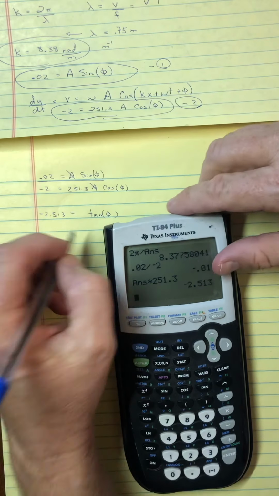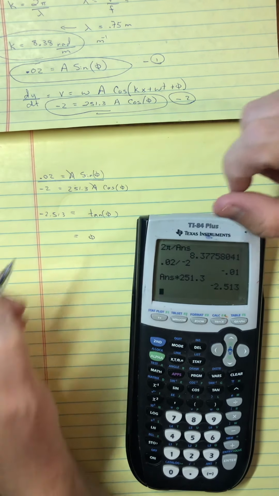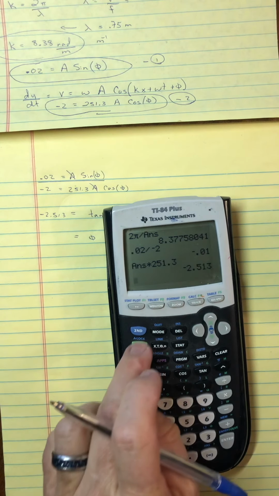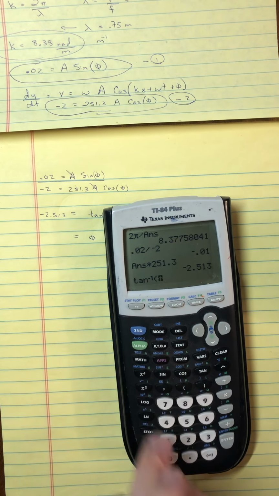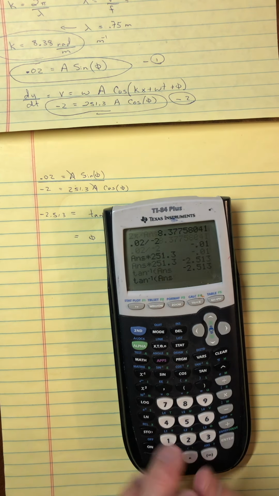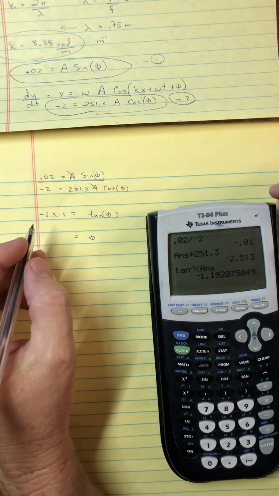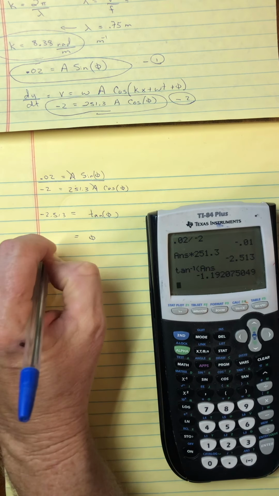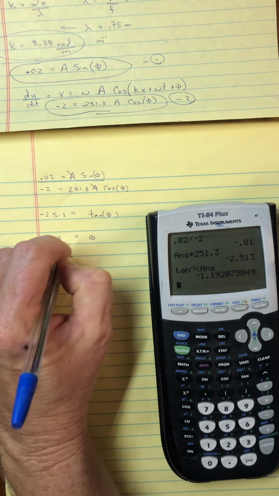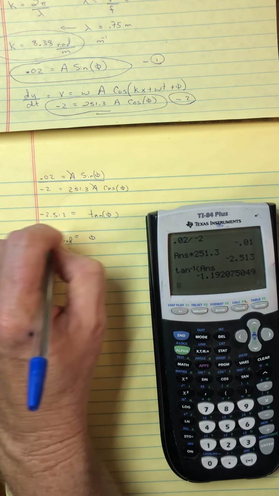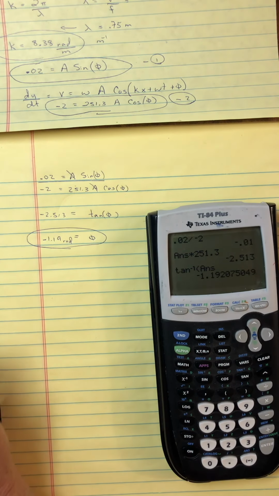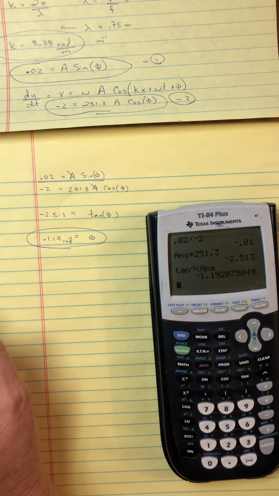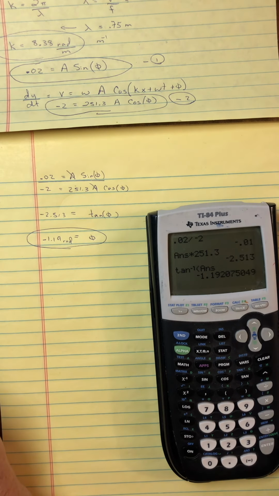And now let me take the inverse tangent of that last answer. And I get an angle of -1.19 radians.